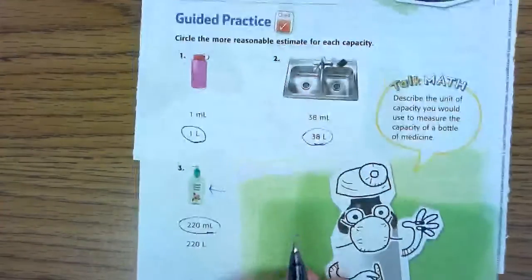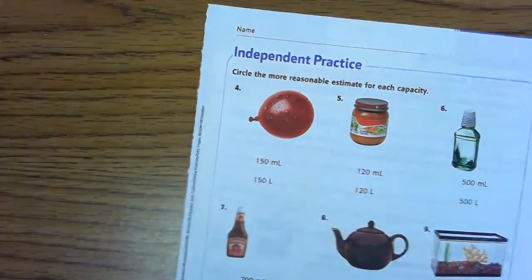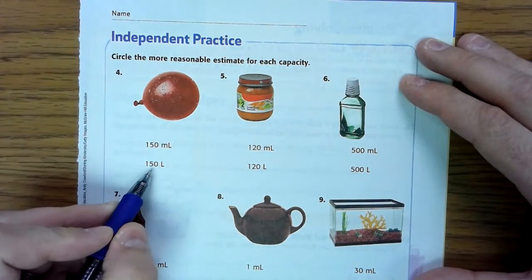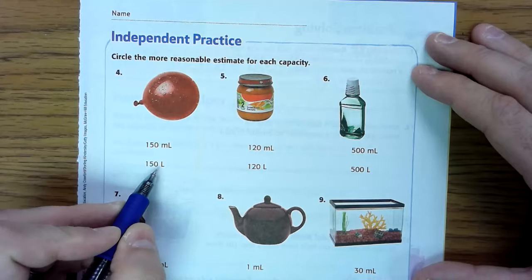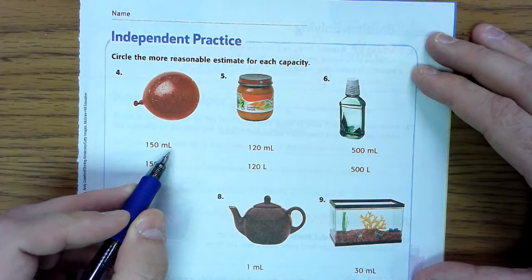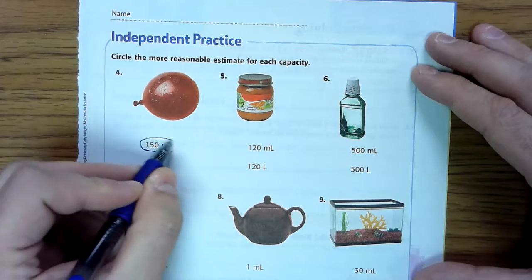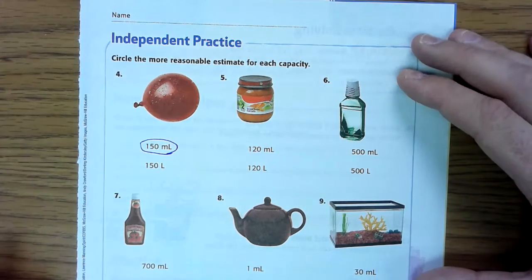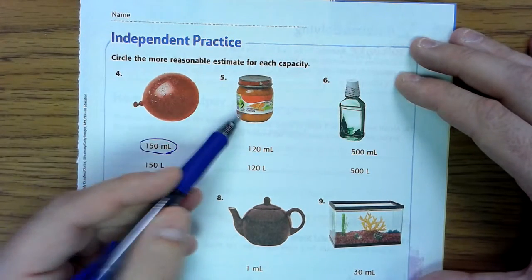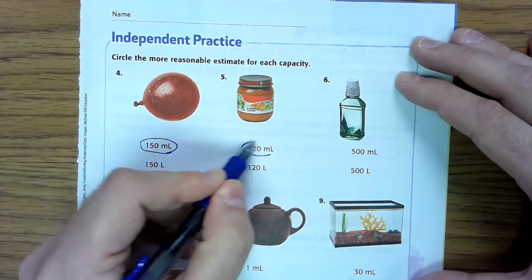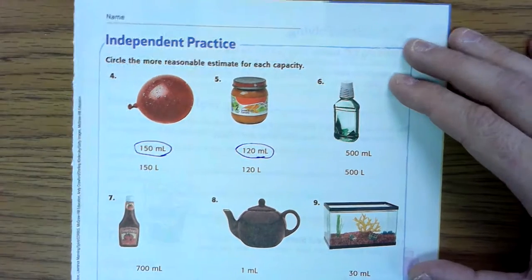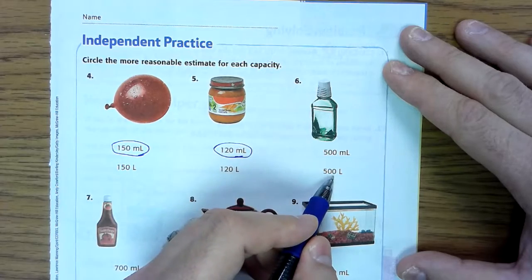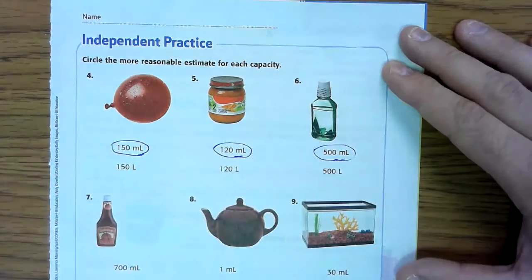So obviously you would say that, because this is milliliters and this is 220 liters, so that would be the best choice. Looking at the independent practice now, we have a balloon. Would we put 150 liters of air in here, or 150 milliliters? If it's a small object, pick milliliters. If it's a big object, you're going to pick liters. Baby food, small object, obviously. The smaller is the milliliters. Mouthwash, is this a big container? No. So it's not going to be 500 liters, it's going to be 500 milliliters.